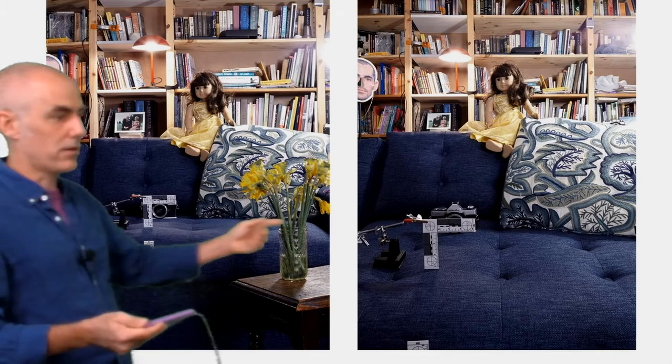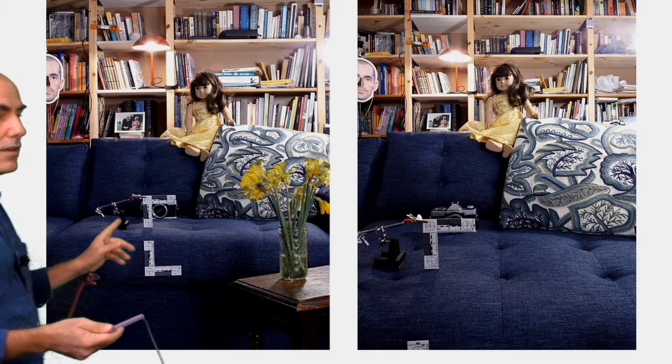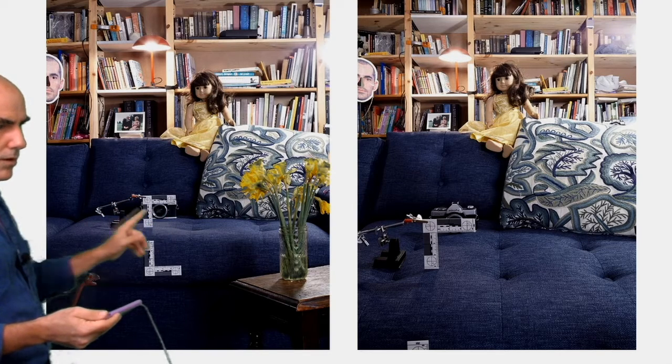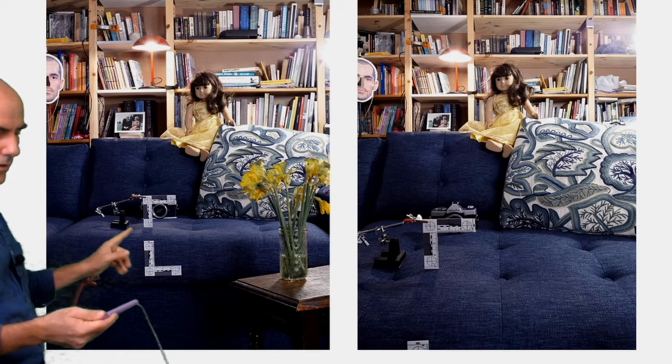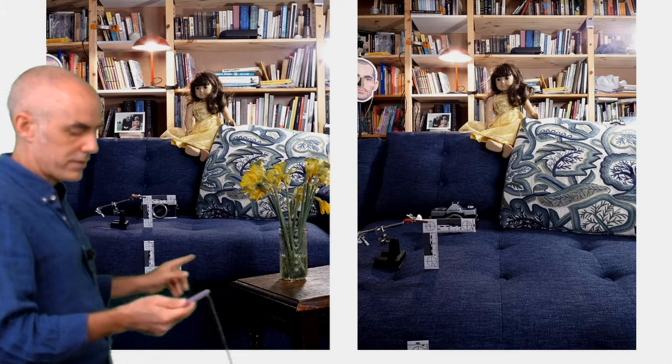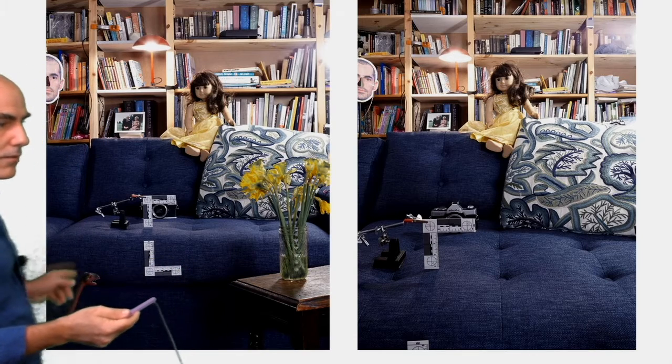The flowers are gone entirely, right? I've moved closer and they are sort of out of my frame. The relationship of the weird little forensic thing and the camera has changed. The table is gone. This dinosaur is gone.